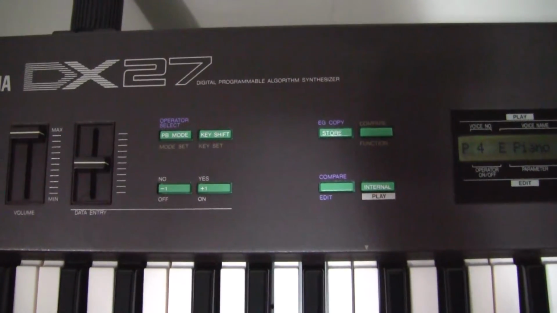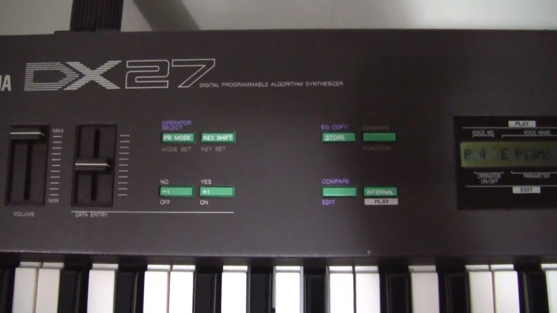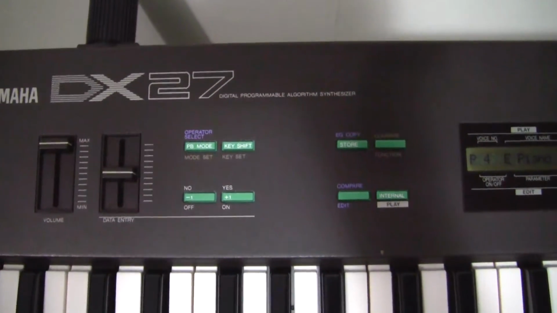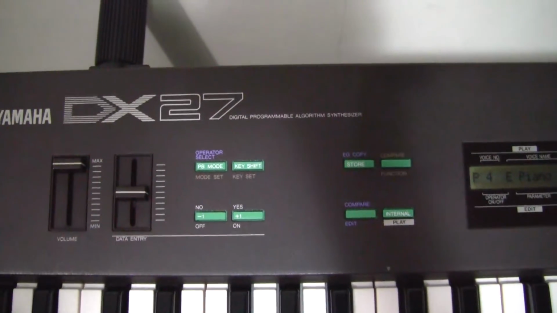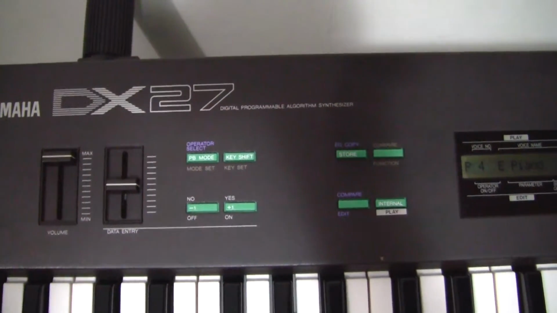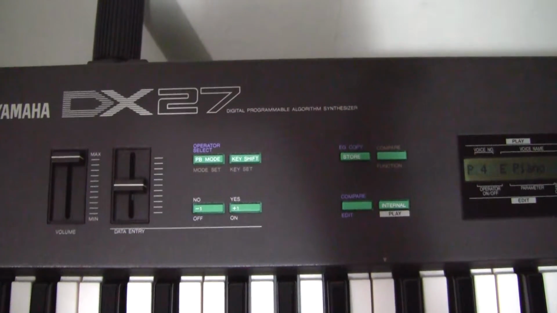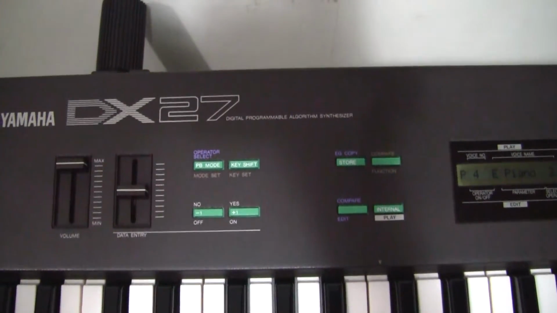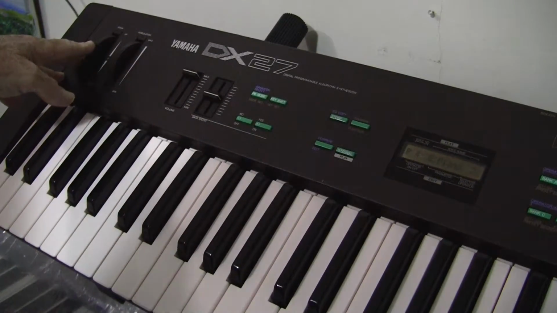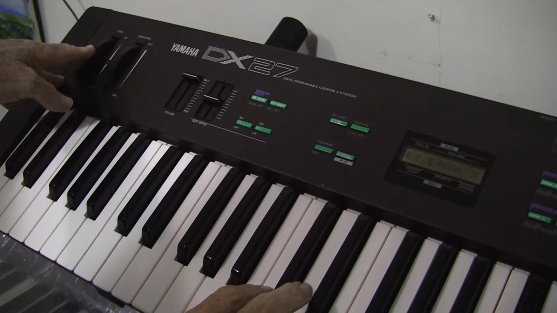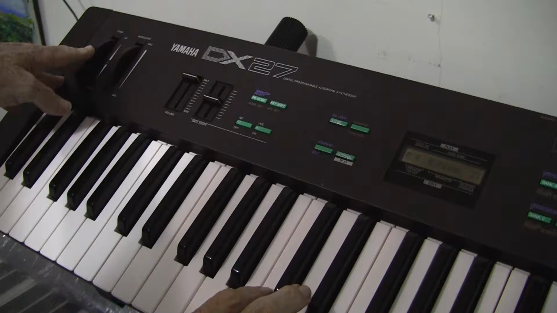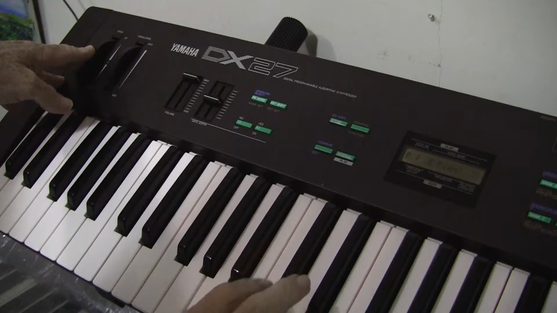Now what about the pitch bend mode? Well, the pitch bend mode is a bit of a confusing animal, because even without engaging pitch bend mode, you're still going to get a pitch bend. When you pitch bend without engaging the pitch bend mode, all the notes that you touch are bended together.